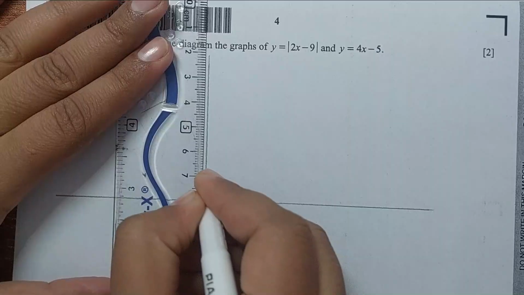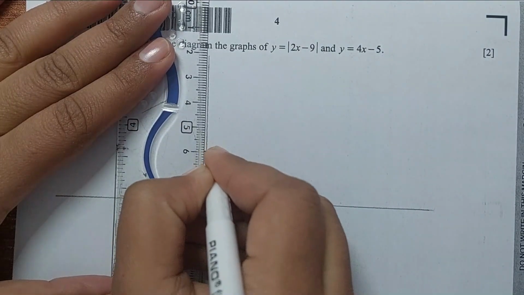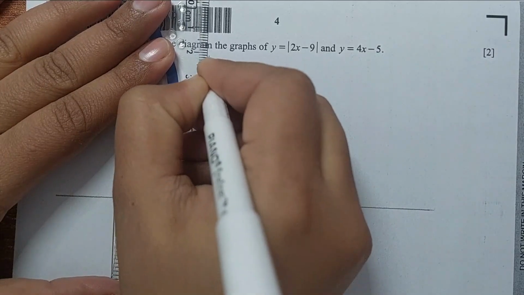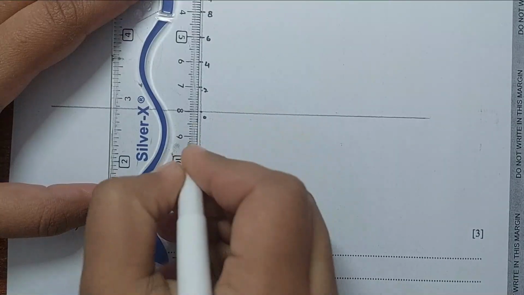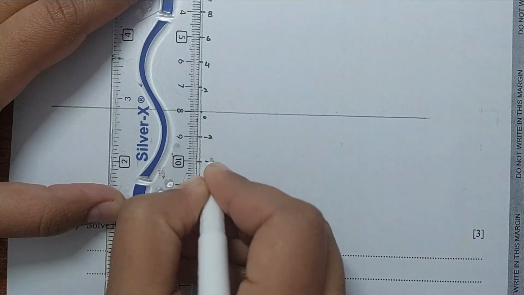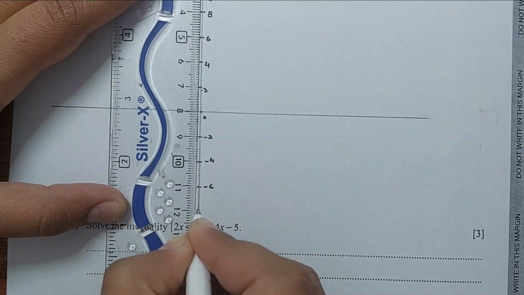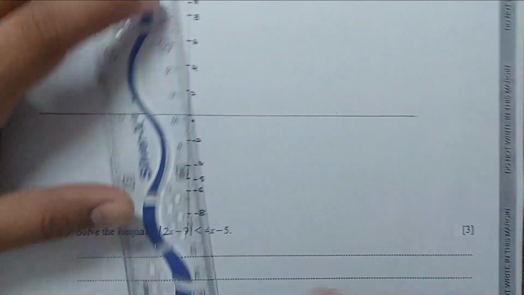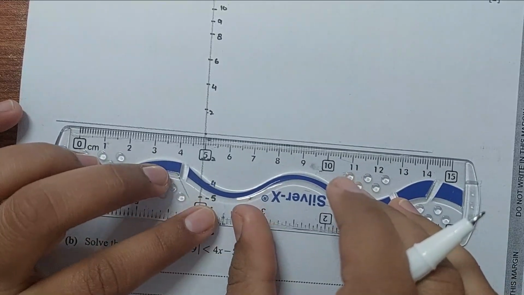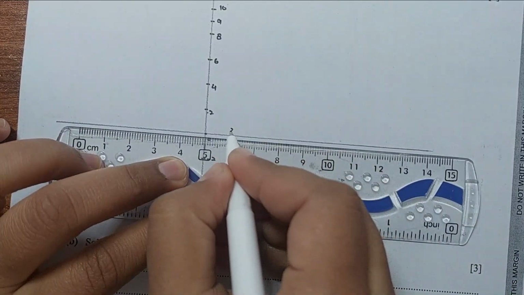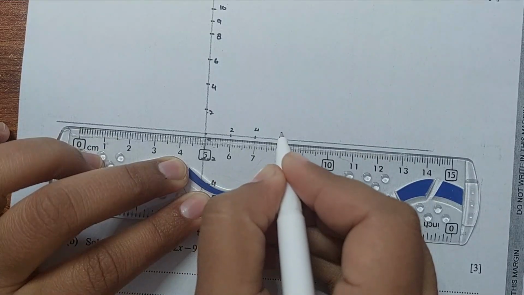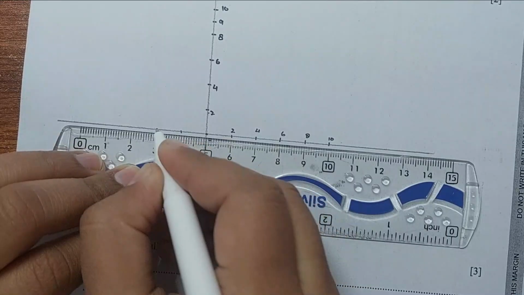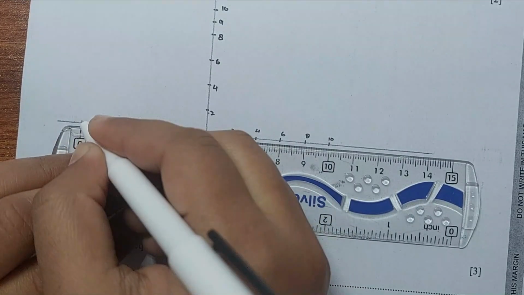This is 0, 2, 4, 6, 8. We need 9 and we have 10. And downward we have -2, -4, -6, -8, and here we have -5, right? Now for x values, this is 2, 4, 6, 8, 10. -2, -4, -6, -8, and -10.